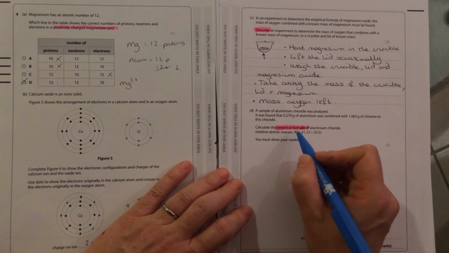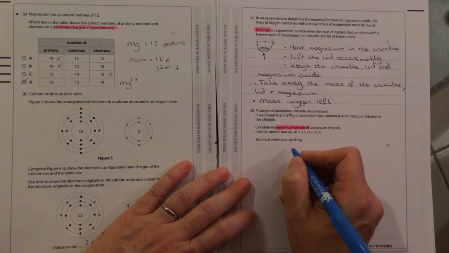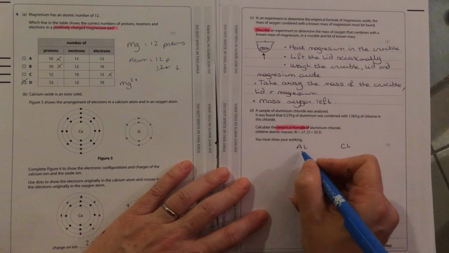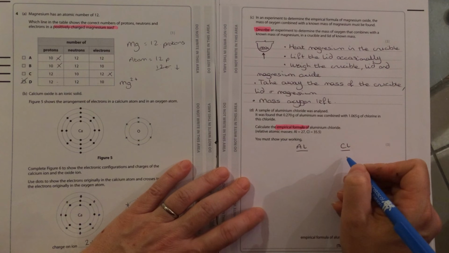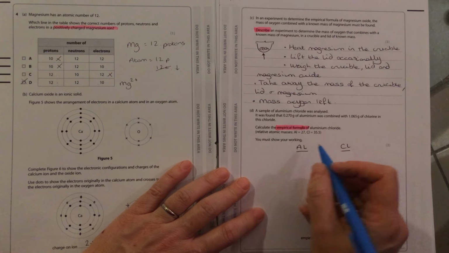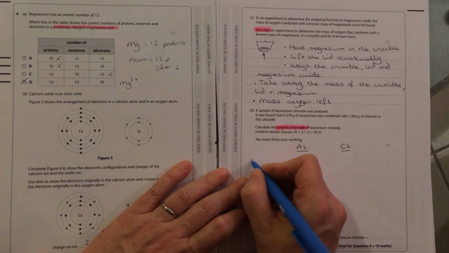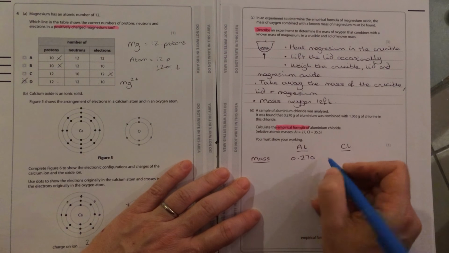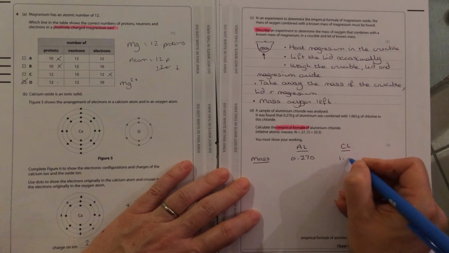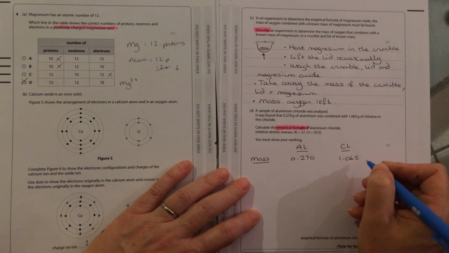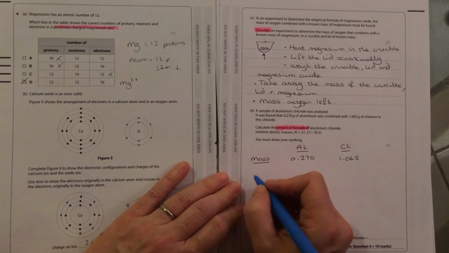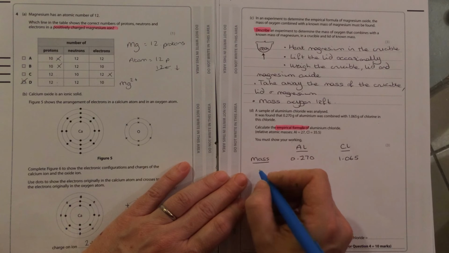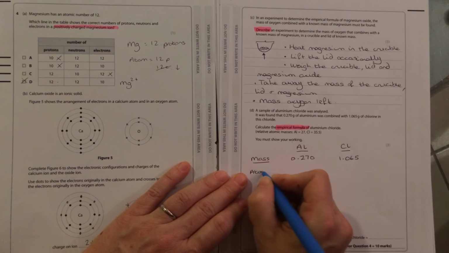It's kind of the lowest form that you could get to. So let's write down, first of all, we're going to start by writing down our two elements that we're using. So we've got aluminium and we've got chlorine. And we know that the mass that we are using is 0.270 grams of aluminium, and we're using 1.065 grams of chlorine. Okay, and then to find the number of moles, and that's basically what we're doing here, we need to then divide it by the atomic mass.